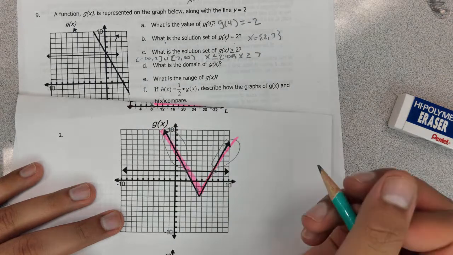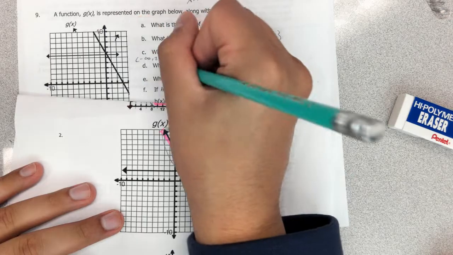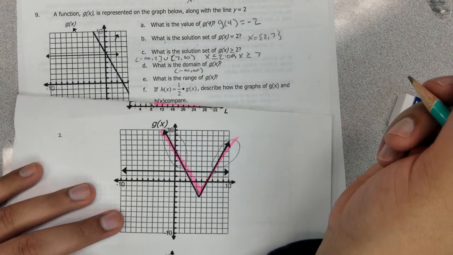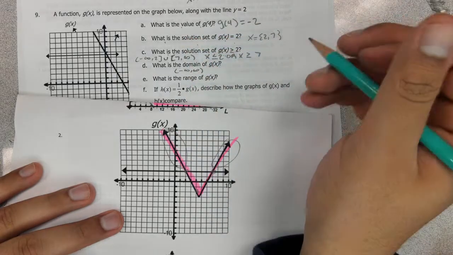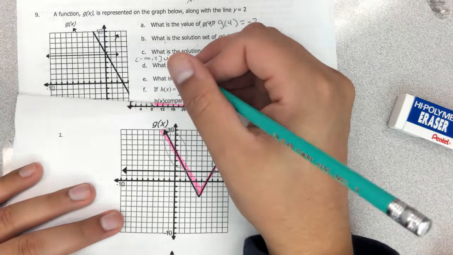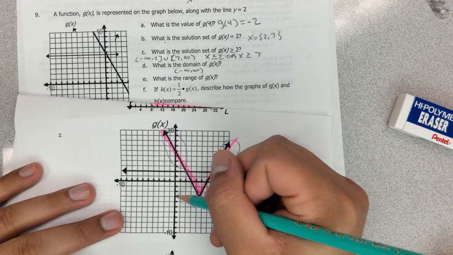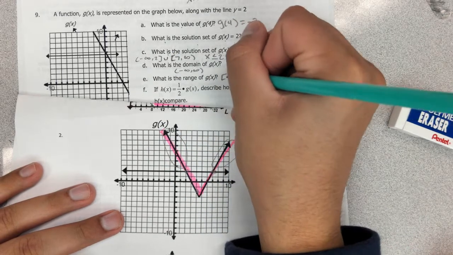Alright, so then what is the domain of g of x? The domain of absolute values are always negative infinity to infinity. Then for g of x, the range is from bottom up on the y-axis. We start at -3 and continue going up to infinity.